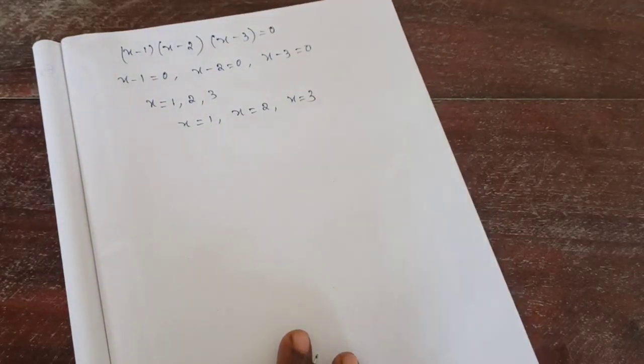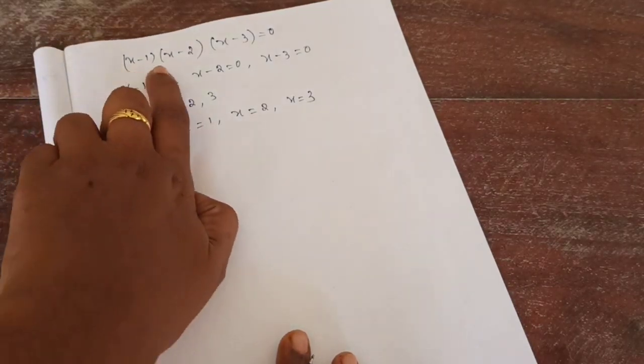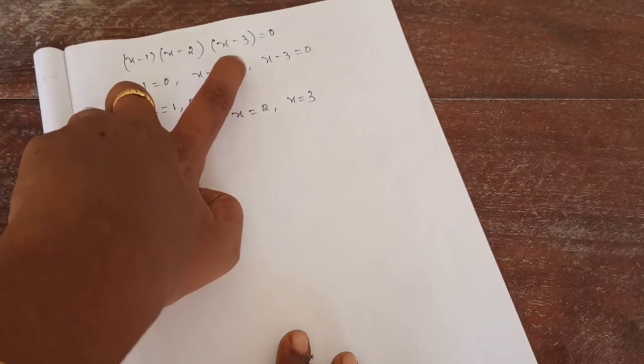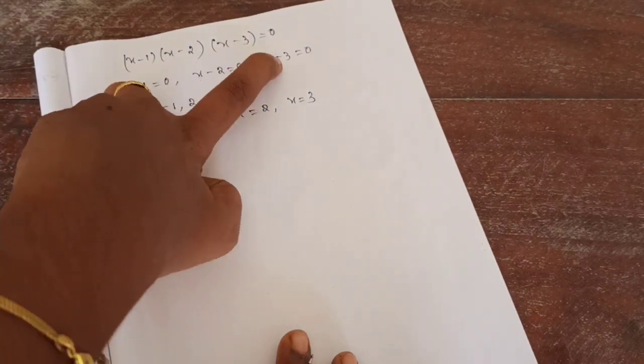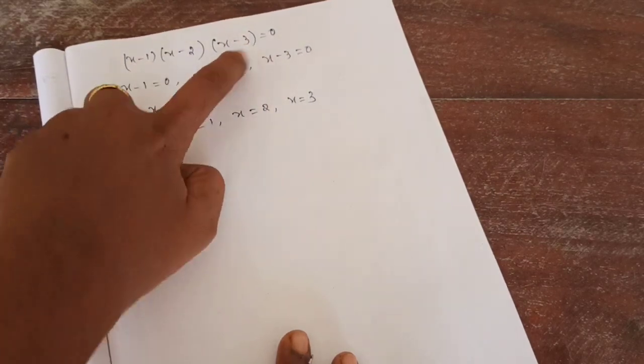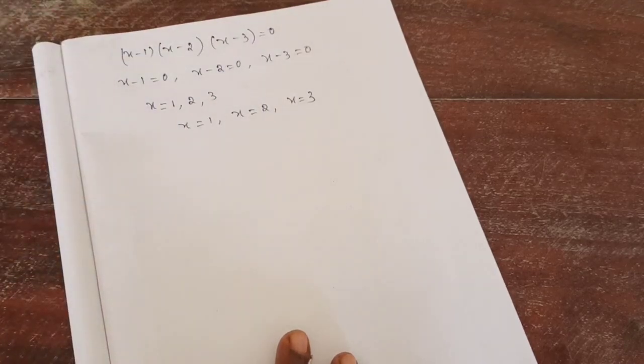The value of the determinant of the triangular matrix is already given in the question as equal to 0. So the value of the determinant of the triangular matrix is equal to the product of the main diagonal elements. So (x minus 1) into (x minus 2) into (x minus 3) is equal to 0. Each and every term you will equate to 0. From that you will get 3 values of x. Understand? Okay. Let's move to the next question.